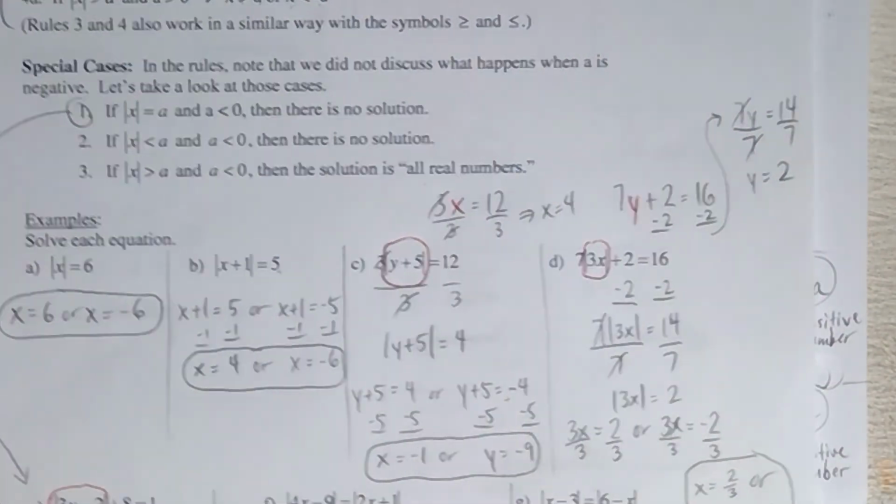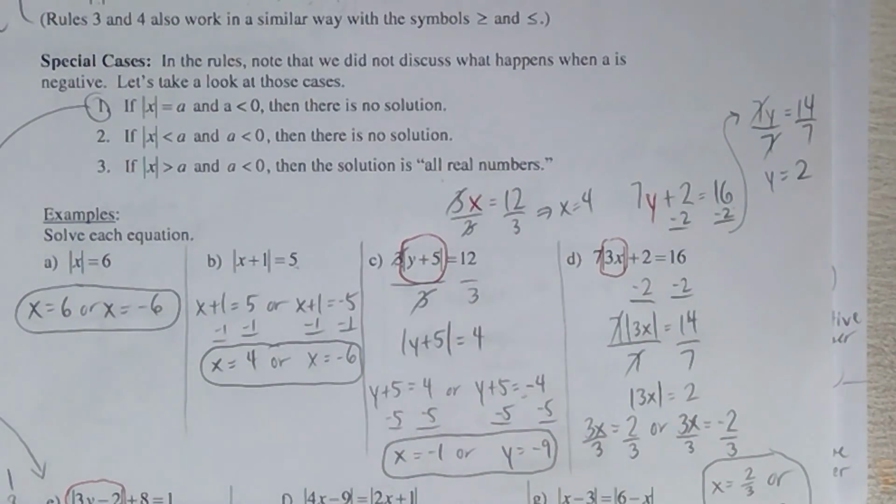So this concludes 4.3. Lots of talk about absolute values. Let me know if you have any questions. Make sure to be really careful also to not get your rules mixed up. There's 4 of them in this section, so we want to really be careful there.